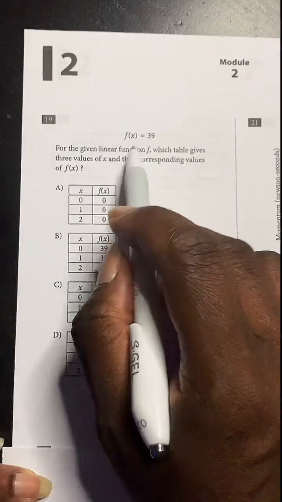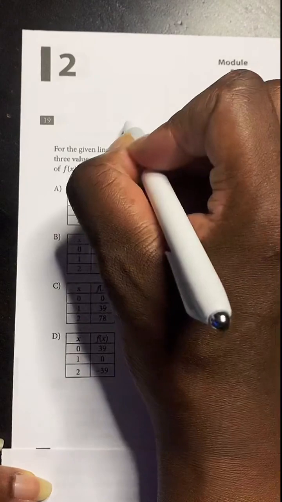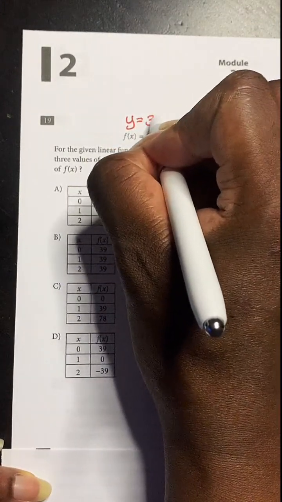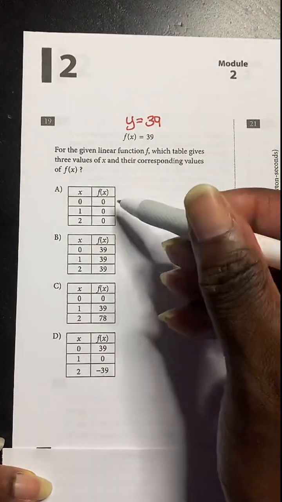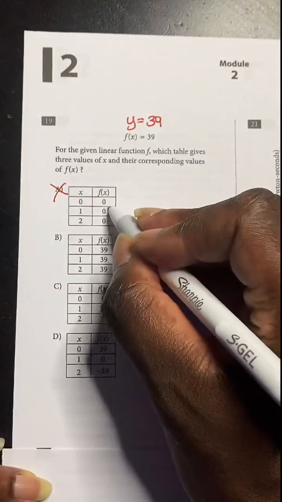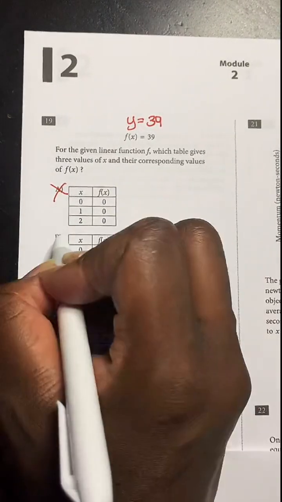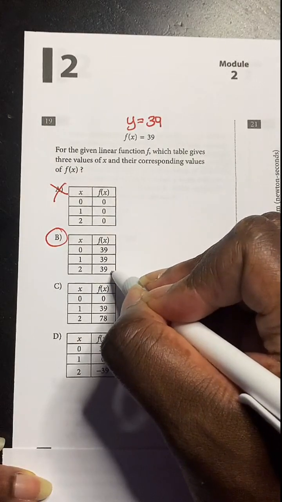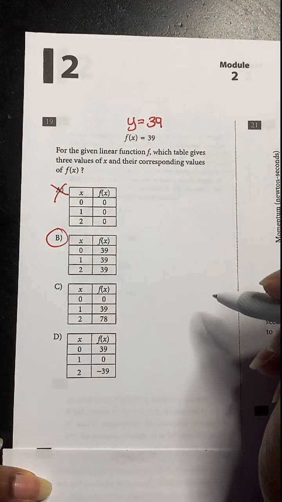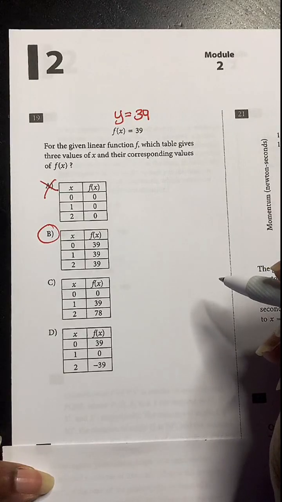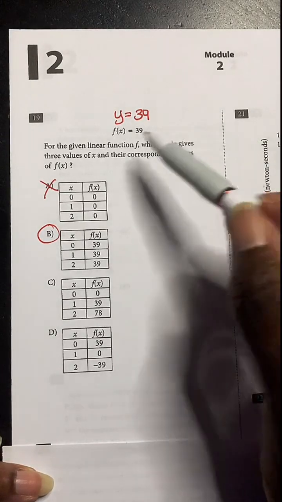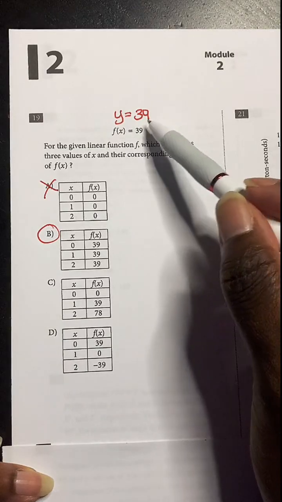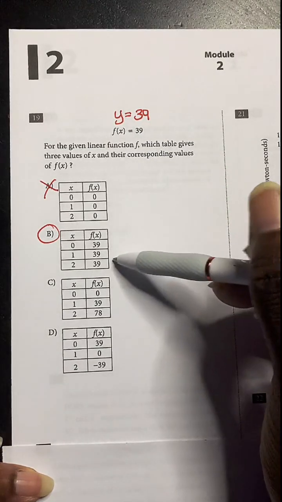Take a look, guys. F of x is the same as saying Y. We want to know which one is going to have your y's at 39. A, gone. All your y values are 0. B, yes. All your y values are 39. That's it. Didn't have to calculate. It just says f of x is equal to 39, so that means your y value is 39.